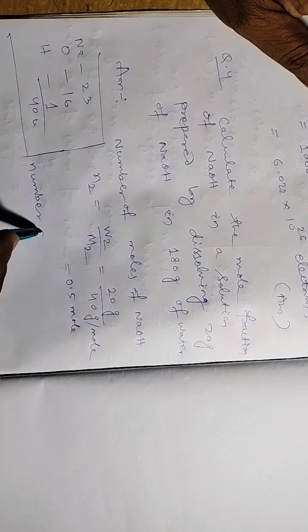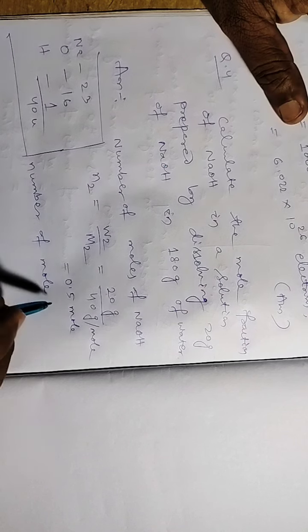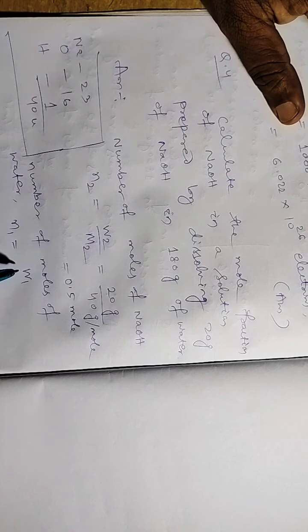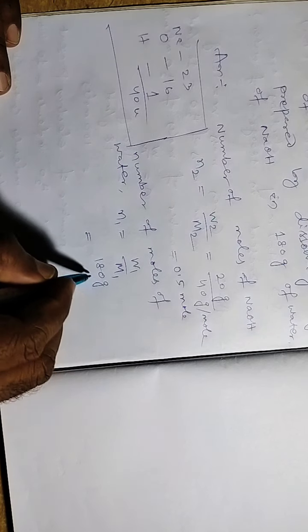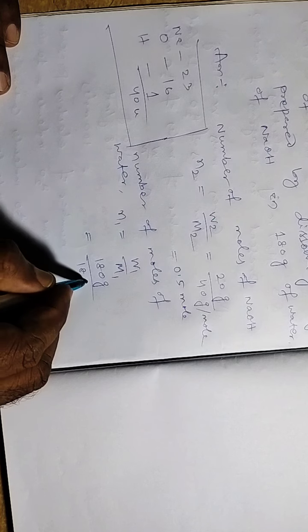Like this, we can calculate the number of moles of water, that is n1 = W1/M1. So here the given mass of water is 180 gram and the molar mass, as you know, is 18 gram per mole. That gives 10 moles.